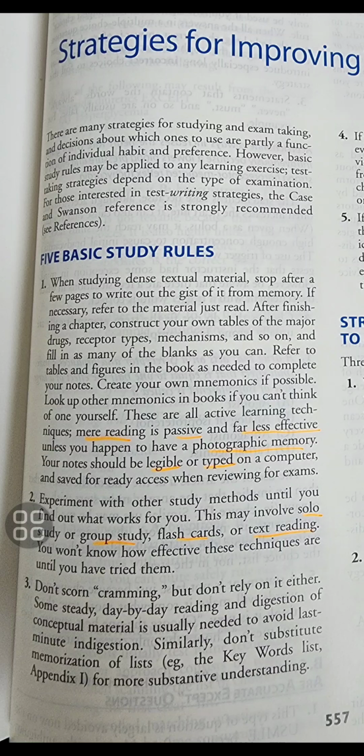Okay, kata number 2, experiment with other study methods until you find out what works for you. This may involve solo study or group study, flashcards or text reading. You wouldn't know how effective these techniques are until you have tried them. Number 3, don't scorn cramming, but don't rely on it either. Some steady day by day reading and digestion of conceptual material is usually needed to avoid last minute indigestion. Similarly, don't substitute memorization of lists, for example the keywords list in appendix 1, for more substantive understanding.